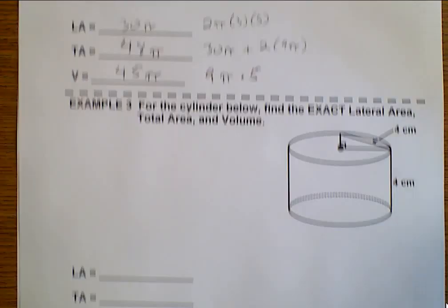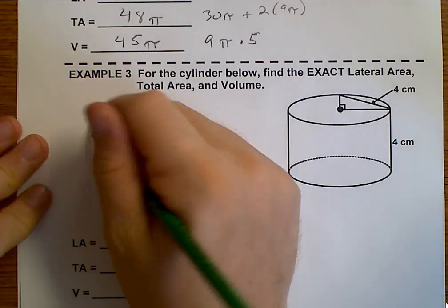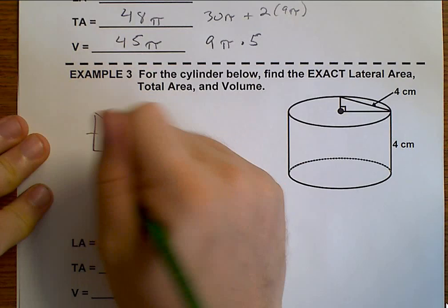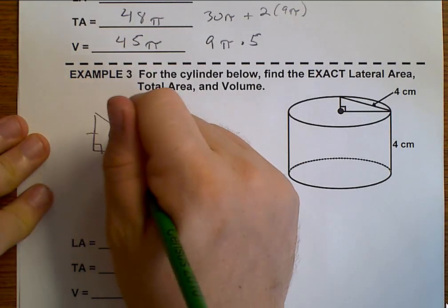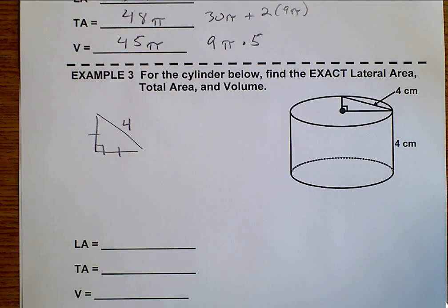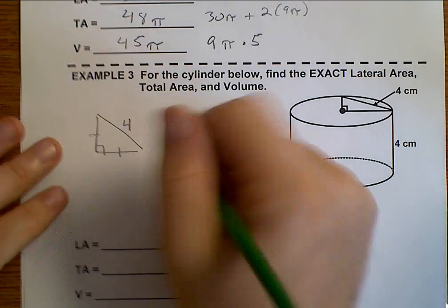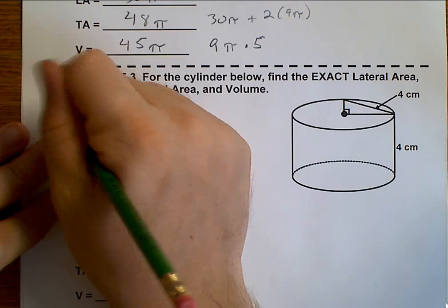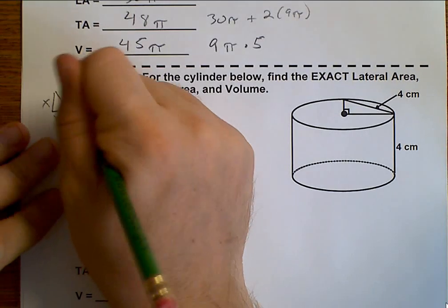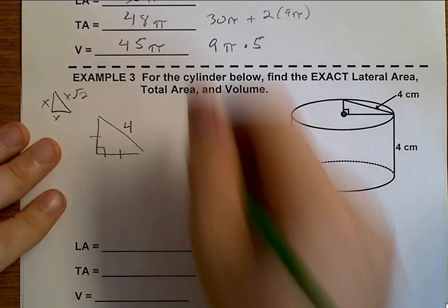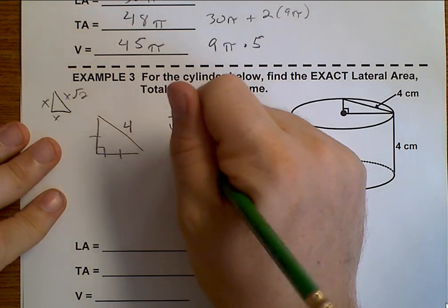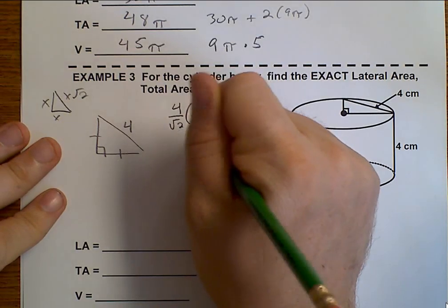Take a look at example number 3. If this is 4, we need to figure out what our area of our base is. So we're looking at x square root of 2, which means I need to divide by the square root of 2. To do that, I just multiply by the square root of 2 over the square root of 2.